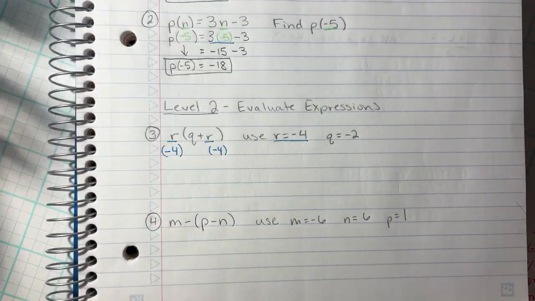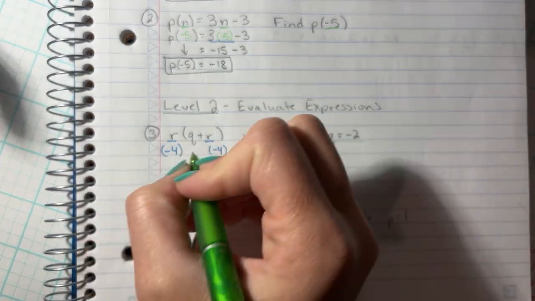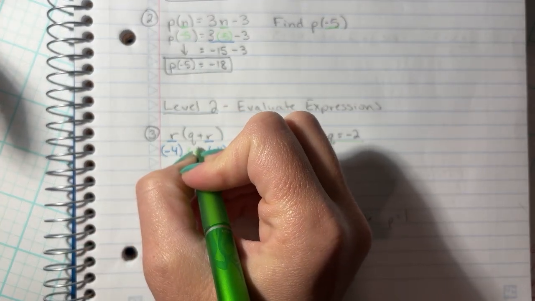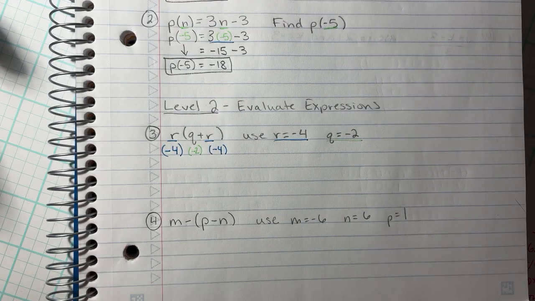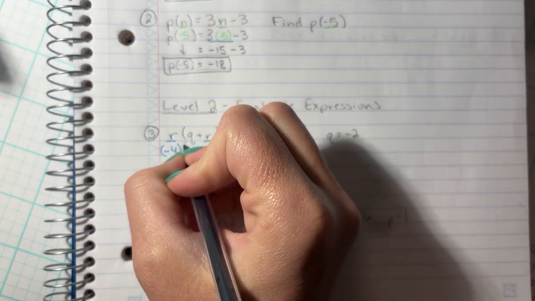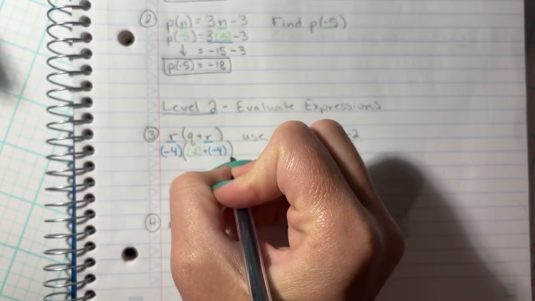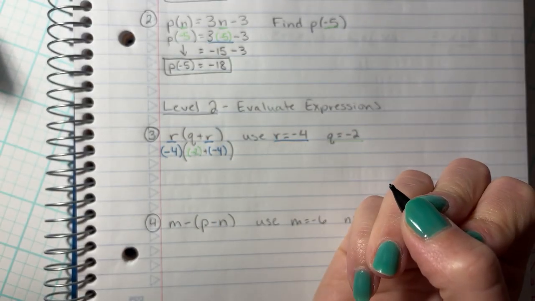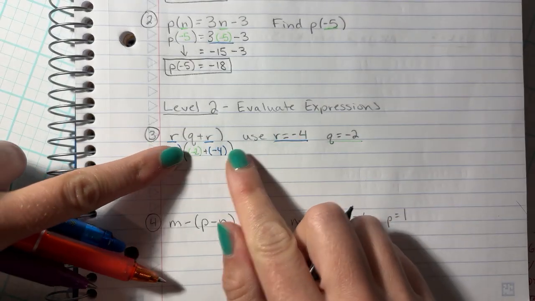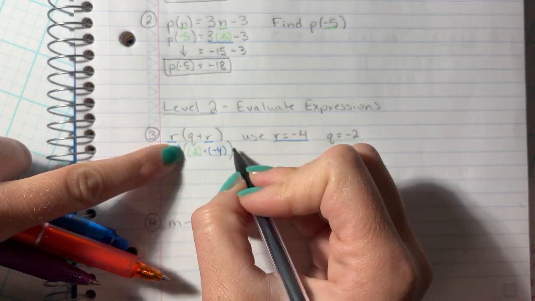And everywhere there's a q, we're going to replace with a negative 2. Now, all the stuff that was there, keep. Okay? It's a lot of parentheses going on. So let's deal with this. We got this stuff inside of our big parentheses.